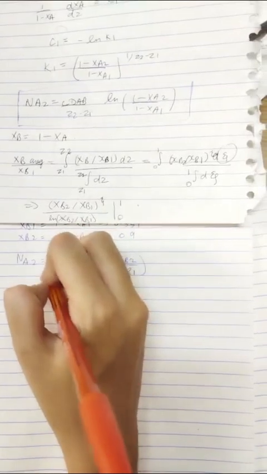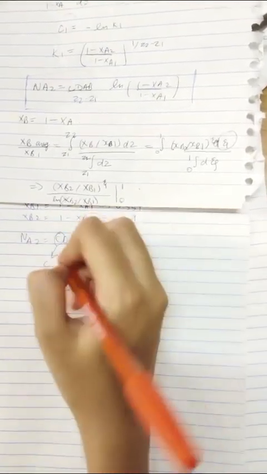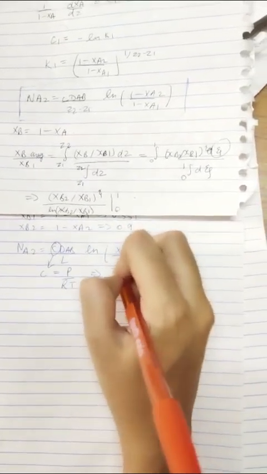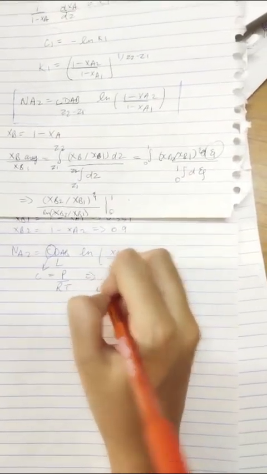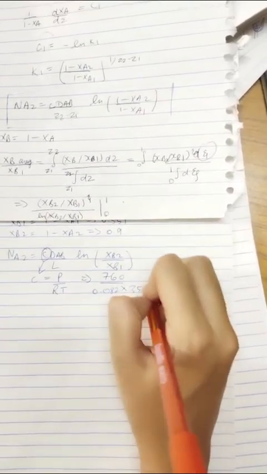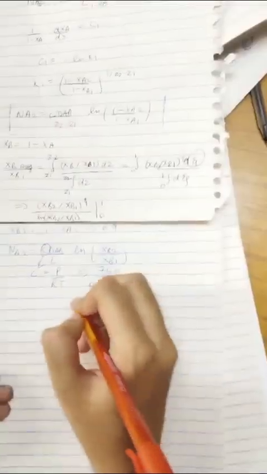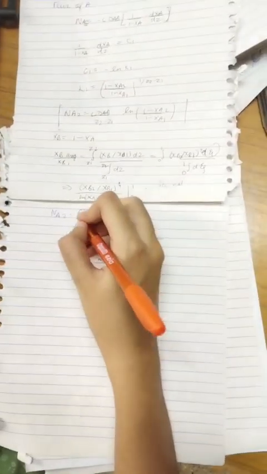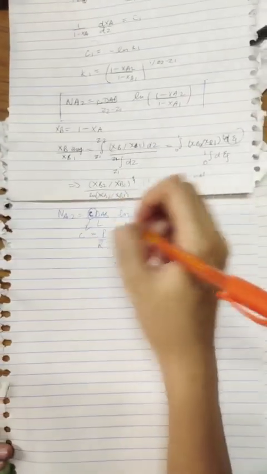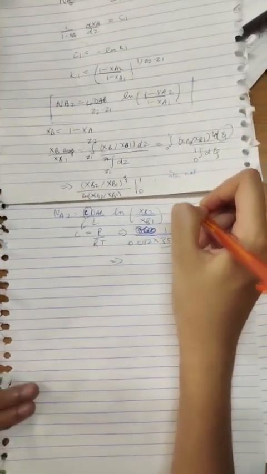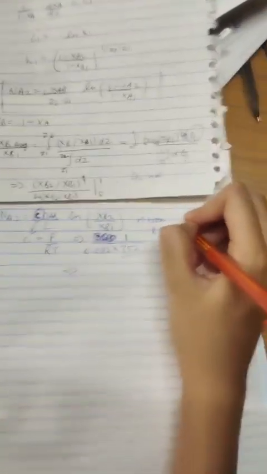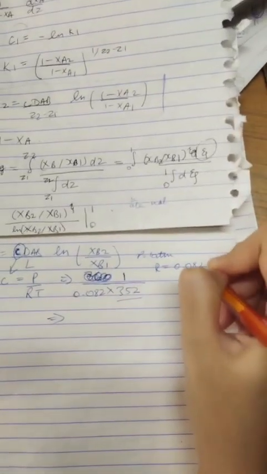For solving our equation, we first need to get the value of C. We know that C is P by RT. The temperature given to us is 352 Kelvin, and in the question it is given that P is 1 atm. So we will take it as 1, and R is 0.082 liter atm per mole Kelvin.